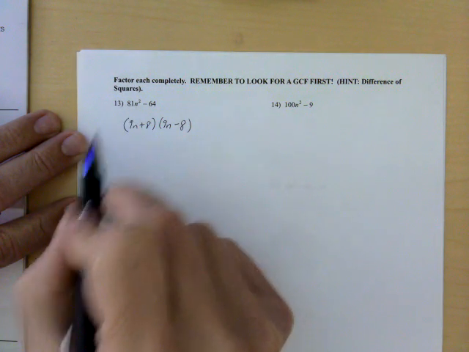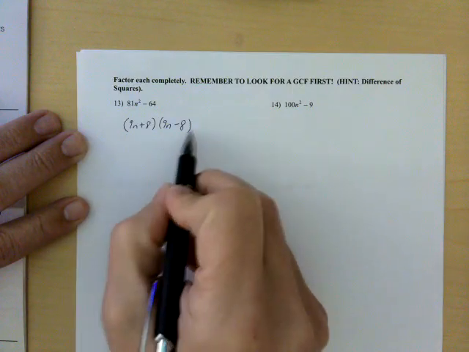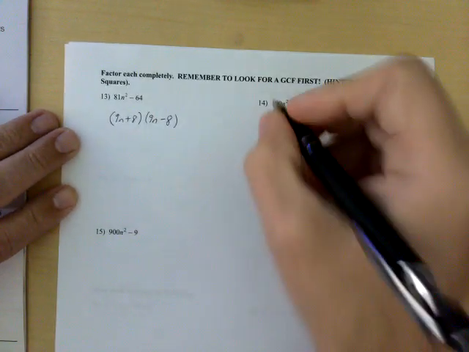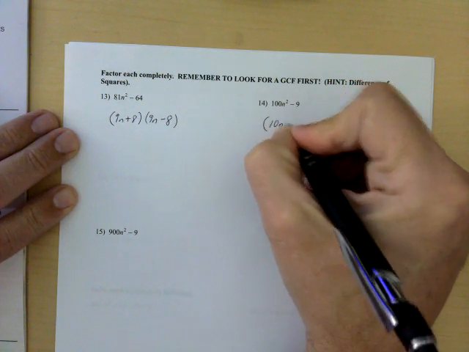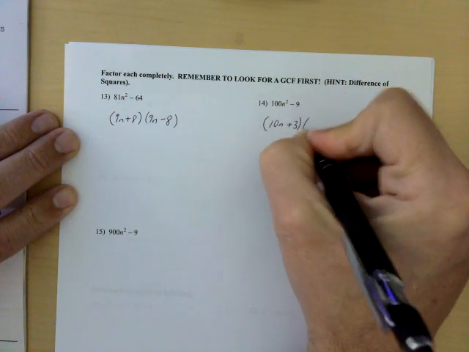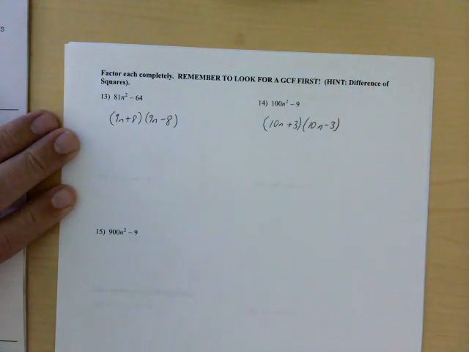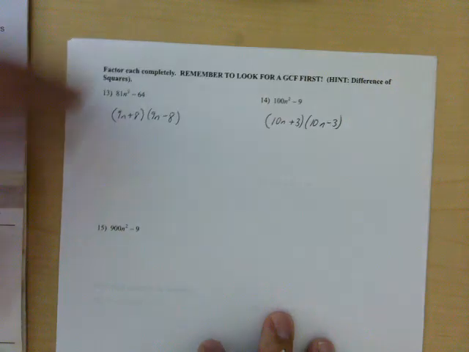9n times 9n is the 81n squared. Outers and inners disappear, and 8 times negative 8 is negative 64. Here is just going to be 10 plus 3 and a 10 minus 3. That's how long it should take you if you recognize a perfect square minus a perfect square.